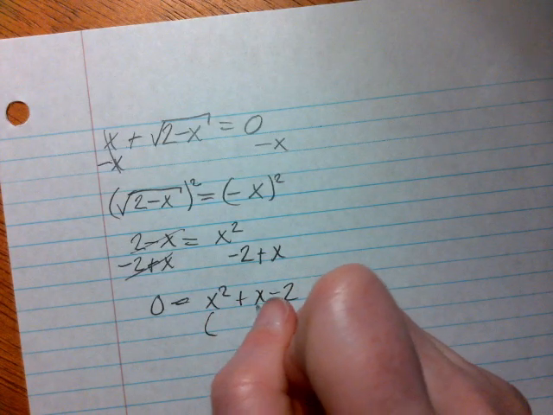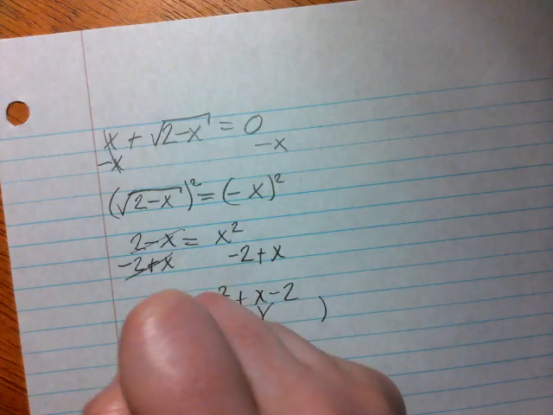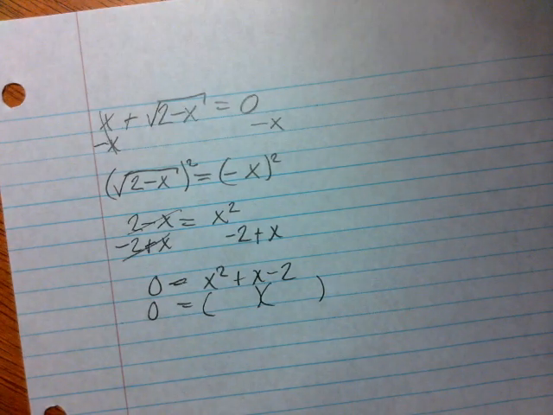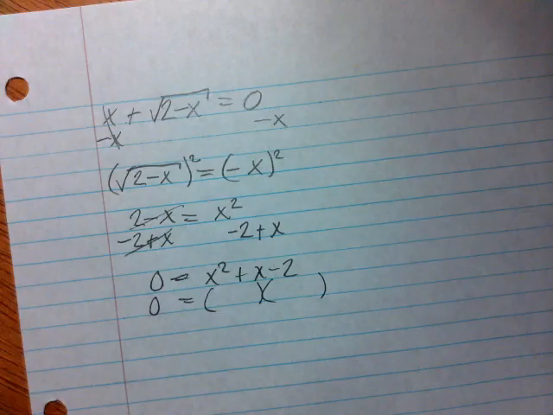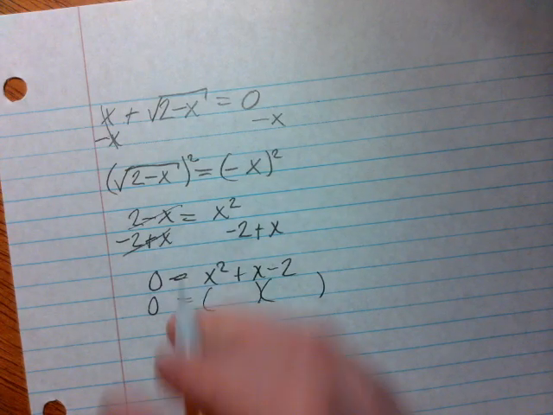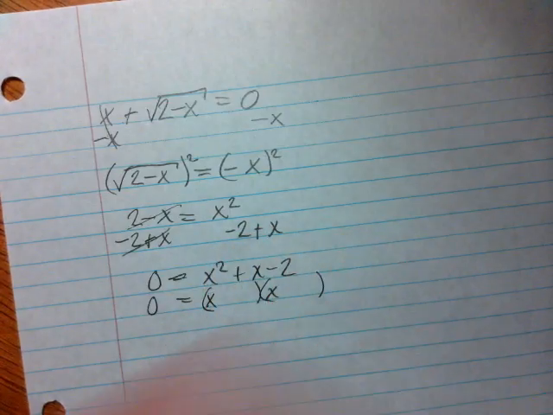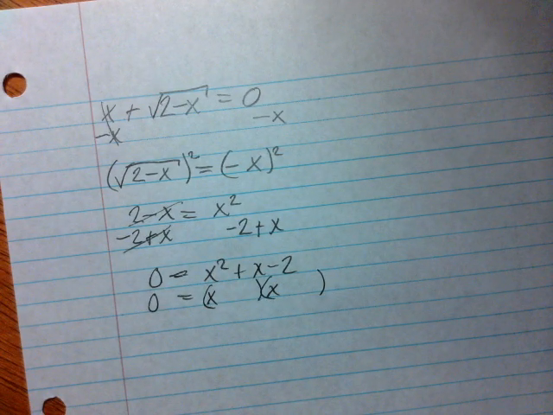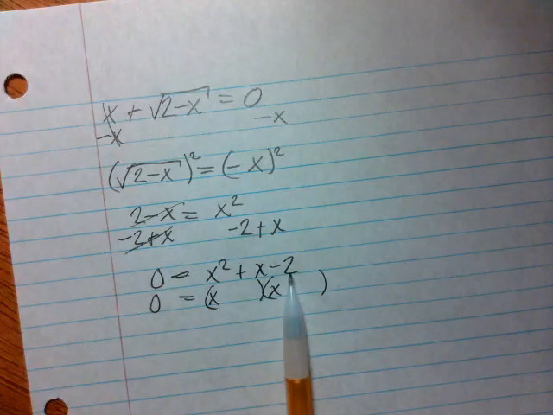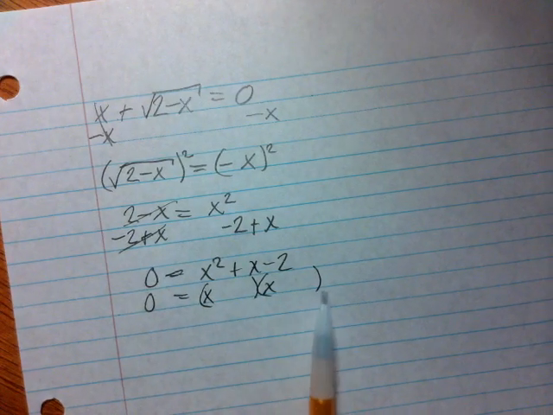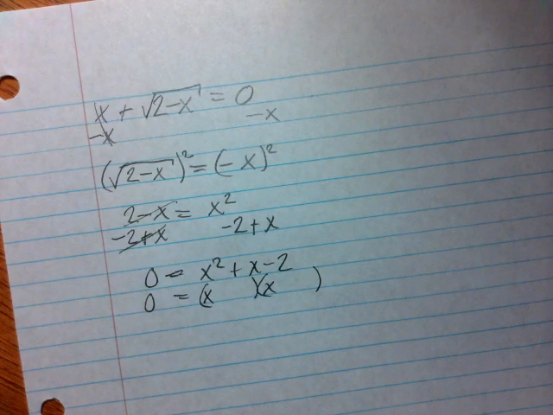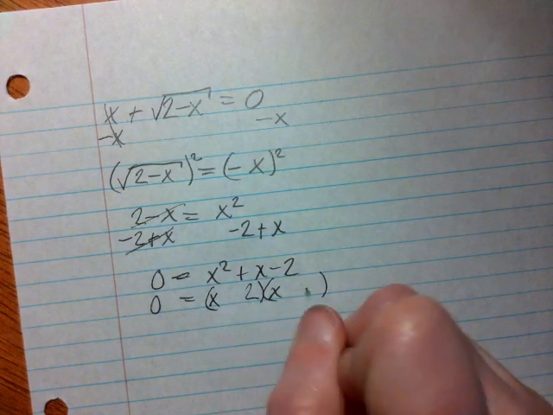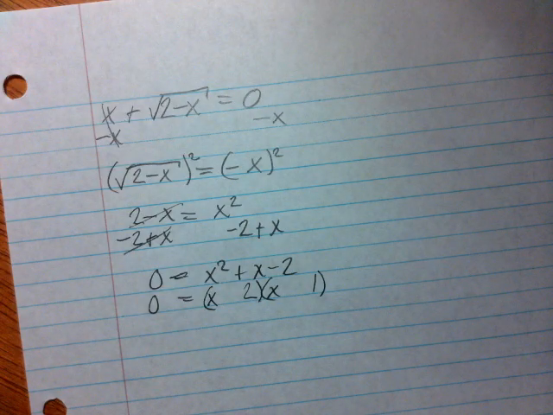And now let's see. Let me lay out my template here. So for the F of the FOIL, I need to get x squared. So I better use x and x for my first part in each parenthesis. And now for the L of the FOIL, I need to get negative 2. So I'm going to need to do 2 and 1, and one of them will be positive, one will be negative. But I never worry about the sign until the end. I guess we are at the end.